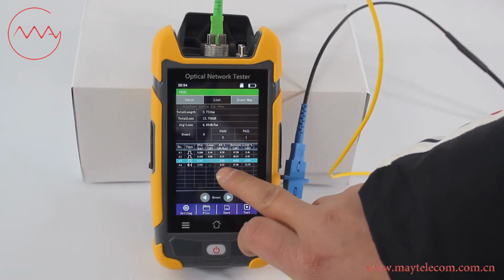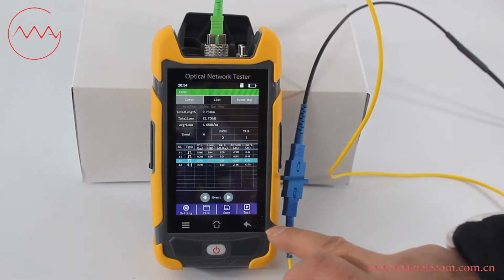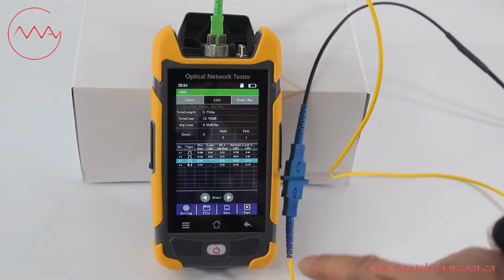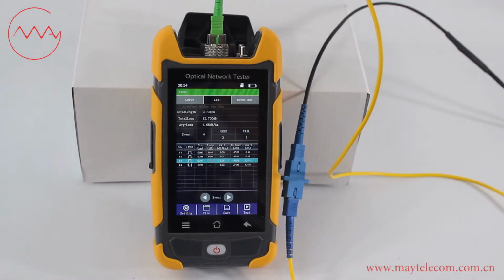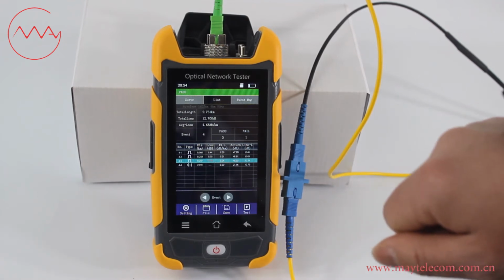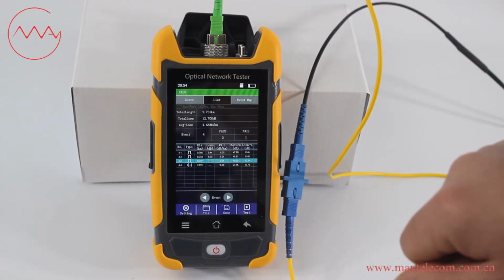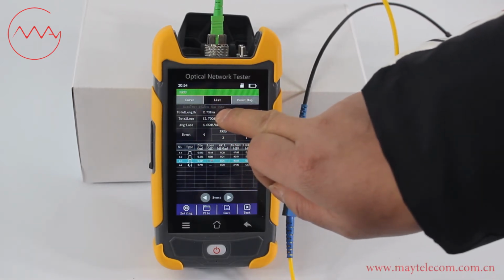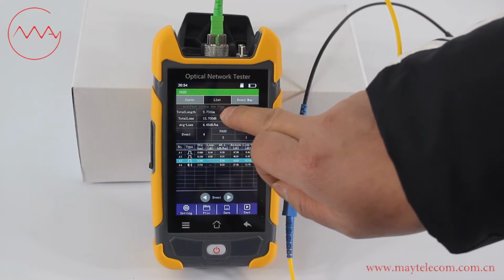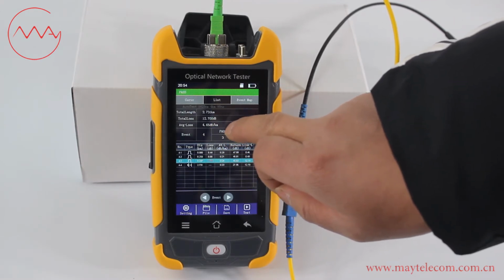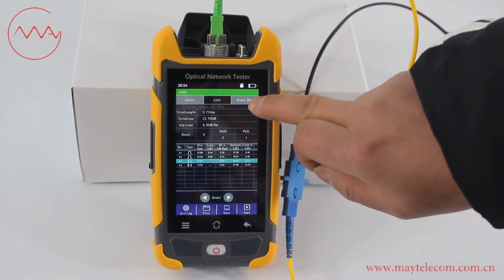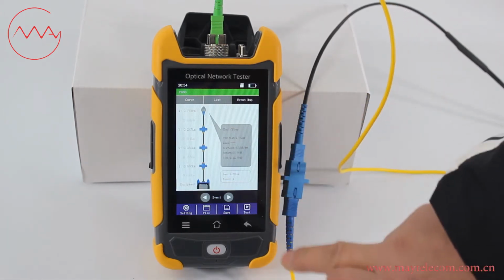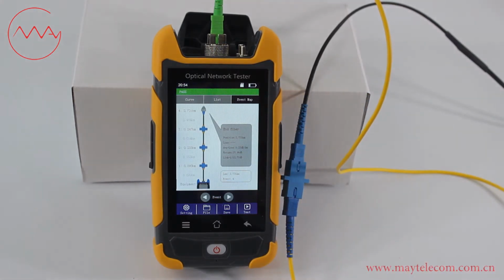For the third event, the loss is about 11.6 dB. The loss of 128 PLC is about 11 dB. So for the third event, it should be 128 PLC splitter. For total length, 2.73 km. Total loss, 12.7 dB. Click event map to check all the events.